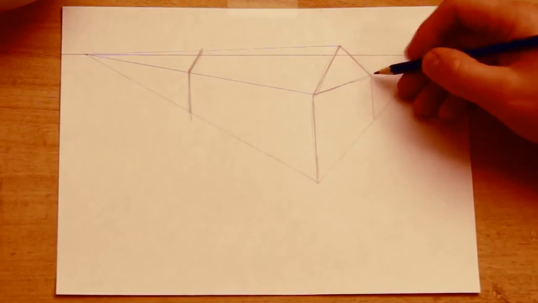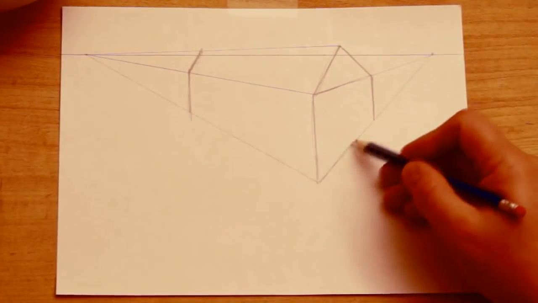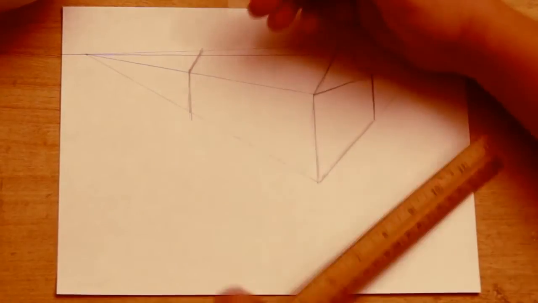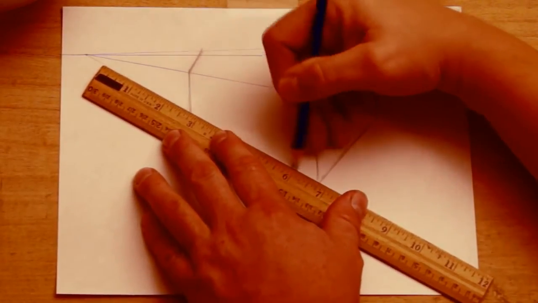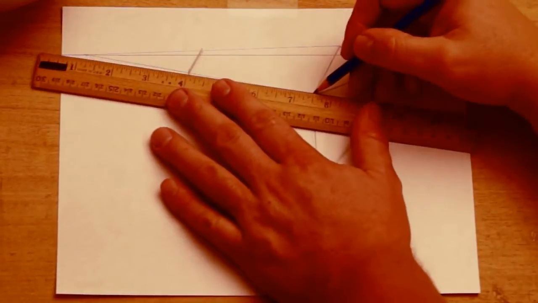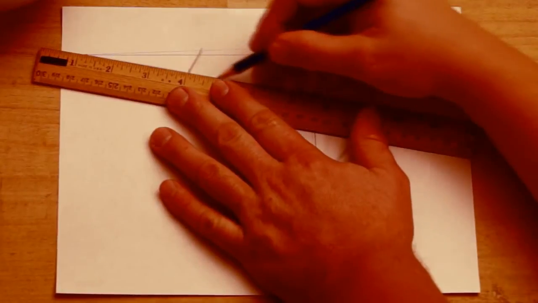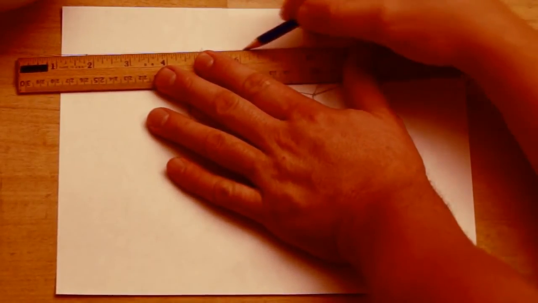I'm just tracing the edges a little darker so it'll make the house stand out here. You can use a ruler also. Okay, so there's the basic shape of the house. Now I'm going to add a door in the front, and then I'm going to put a window on the side.